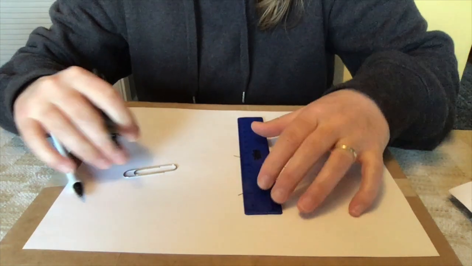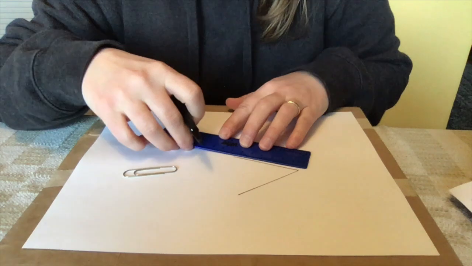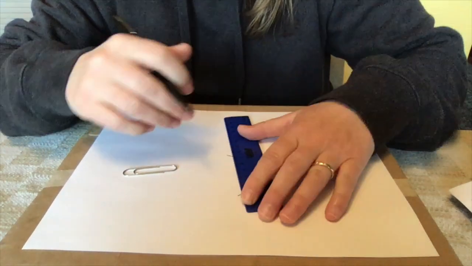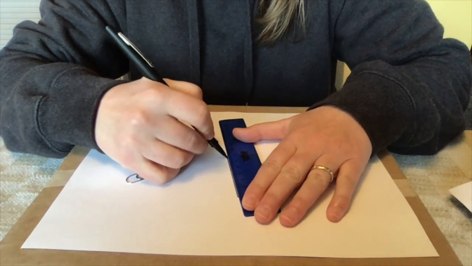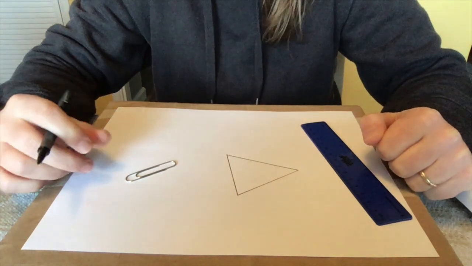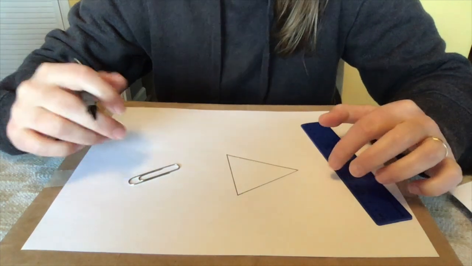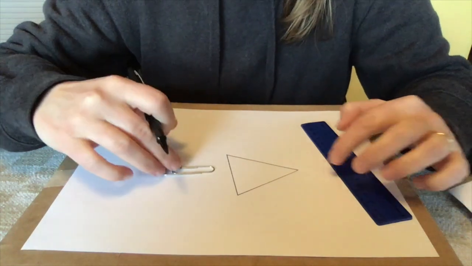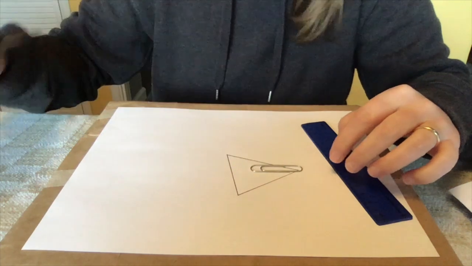I'm doing a scalene triangle. Let's extend this side a bit more. Not too long. In order to find the point of concurrency called the circumcenter, we do the perpendicular bisector of all three sides.